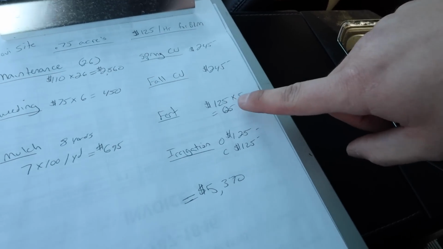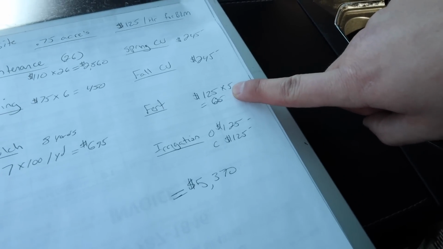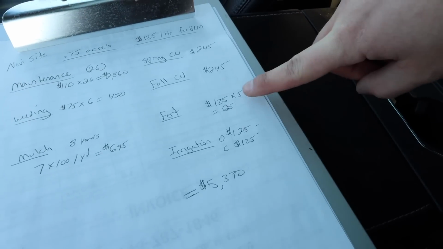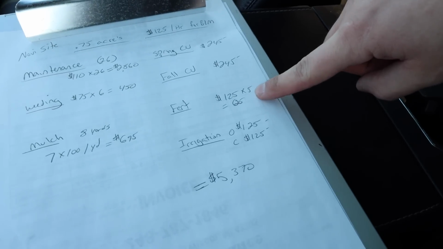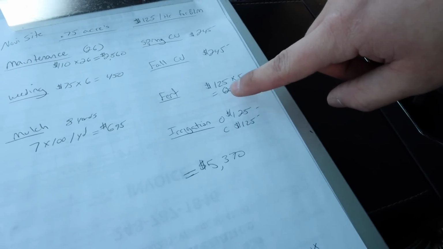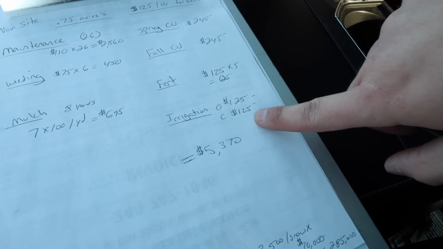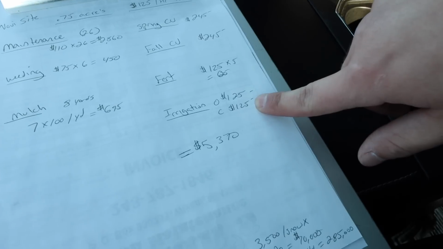Fertilizer, for us, what do we do? $125 an app, like I was talking about, at 5 applications. Everywhere in the country might be different, so price accordingly. What I've noticed is that most of my commercial clients do not want lawn of the month club, so they only do 5, not the regular 7 rounds that we do in Michigan for residential. Irrigation start up, $125. Blow it out, $125.